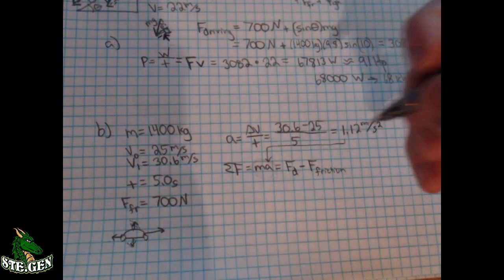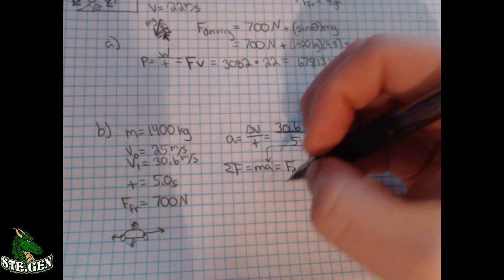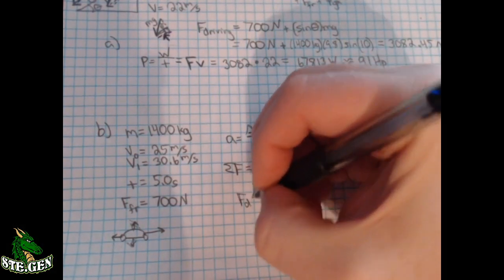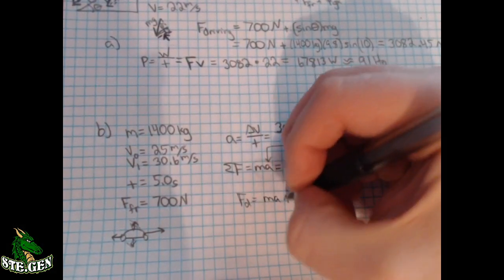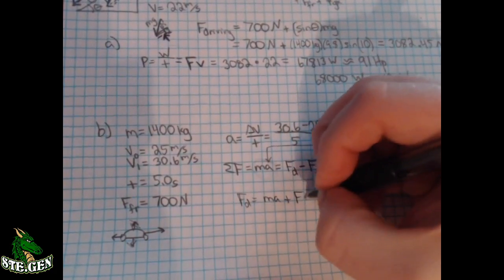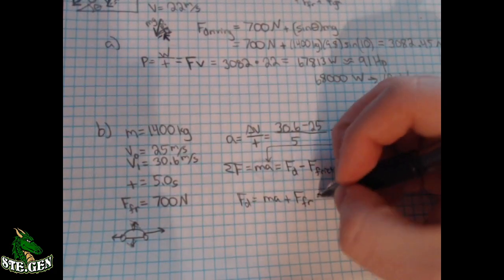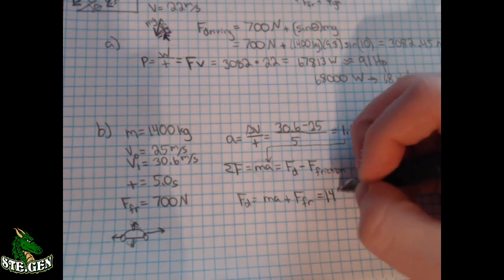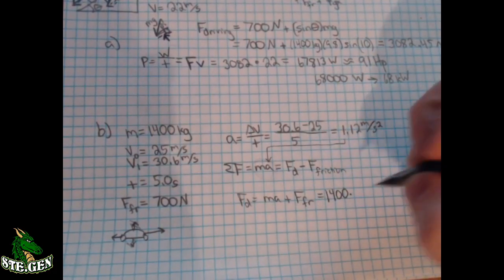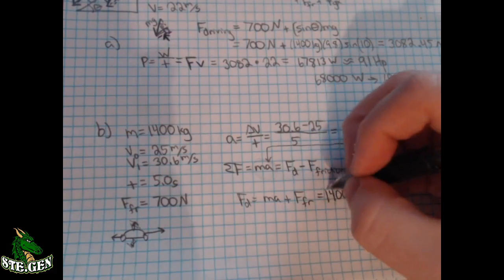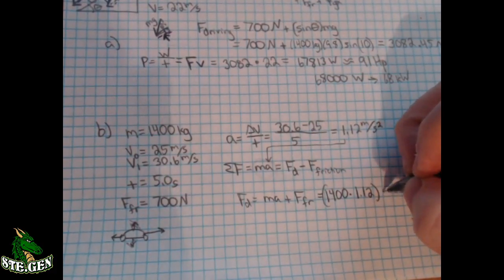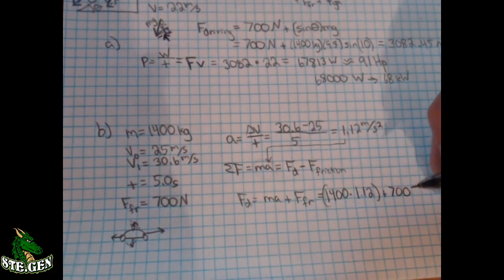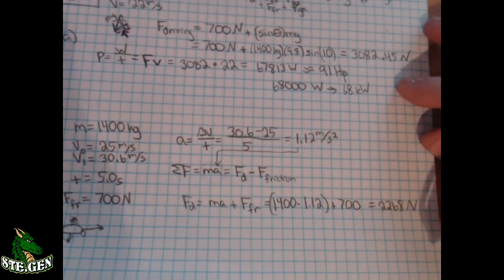So if we rearrange this, we get our force of driving is equal to the mass times acceleration plus our force of friction. So we're going to take our mass of 1,400, multiply that by our 1.12, and then add our 700 to that. And that gives us 2268 newtons. I think I rounded a little bit there, 2268.